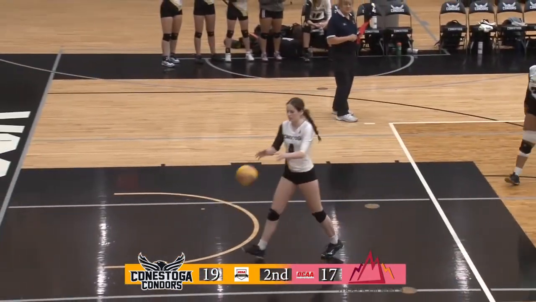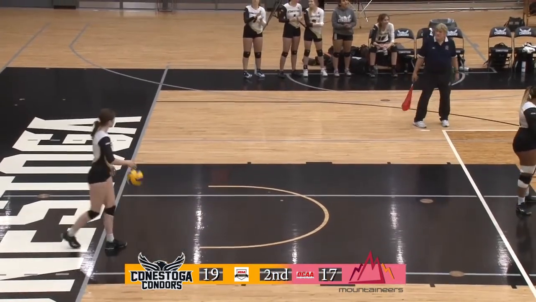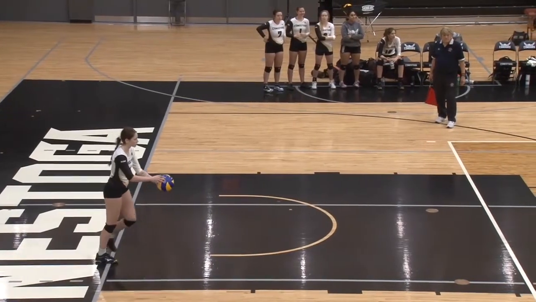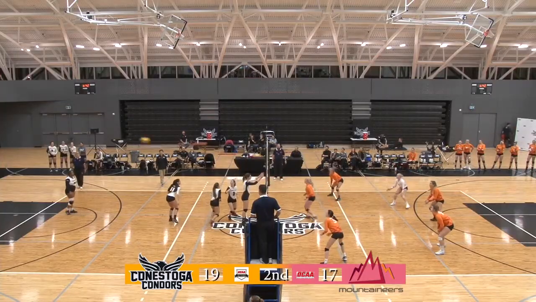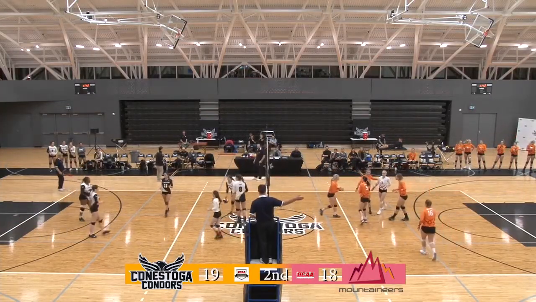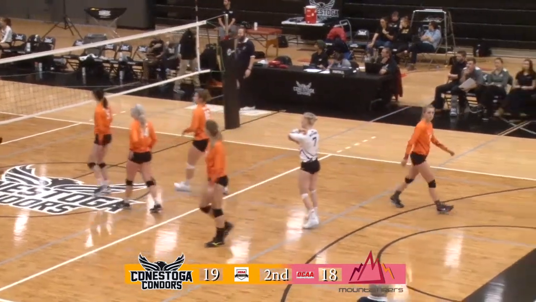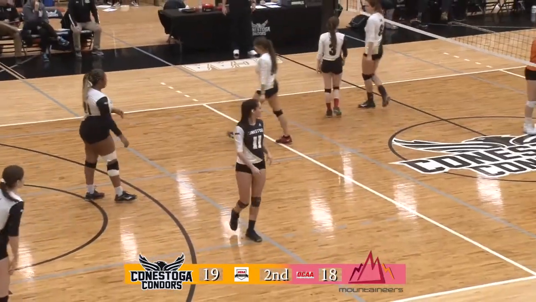Strong spike from Tasden. Bender with the serve for Conestoga. And just not enough on that one. Back in a 1-point game.